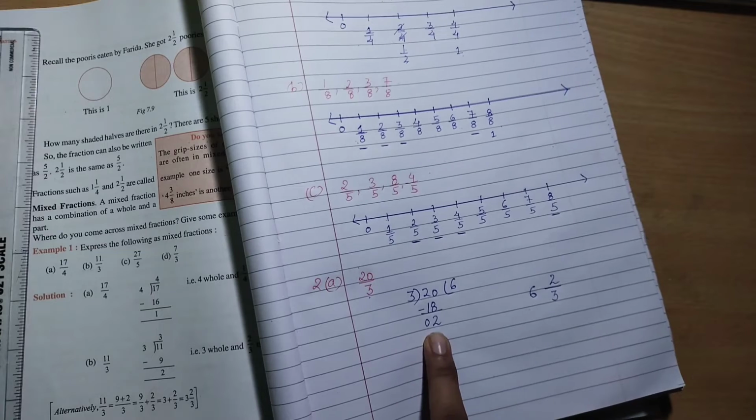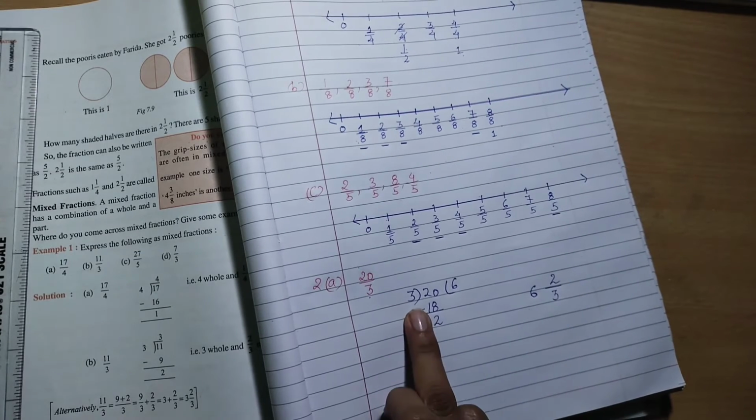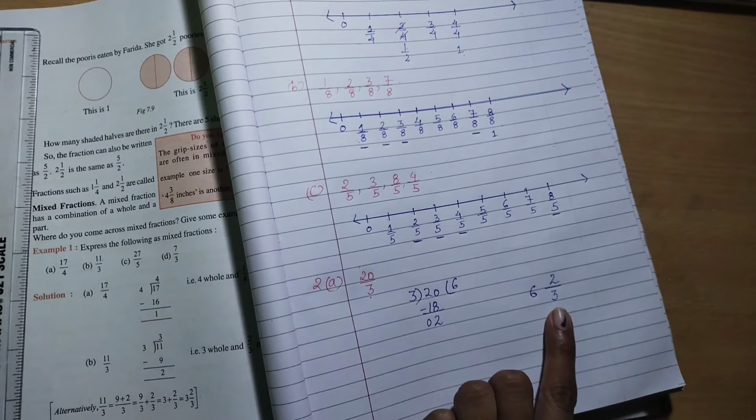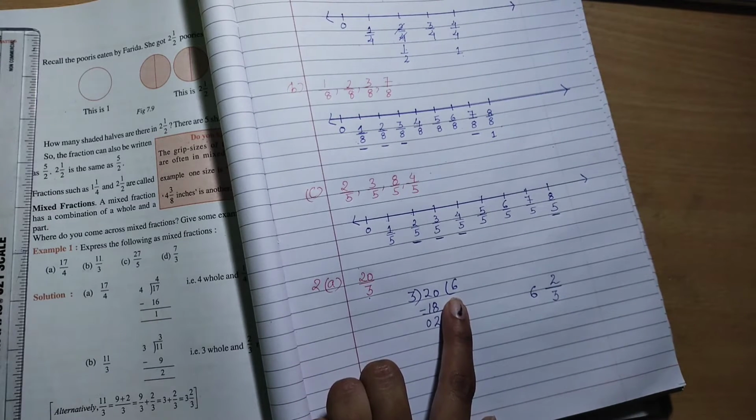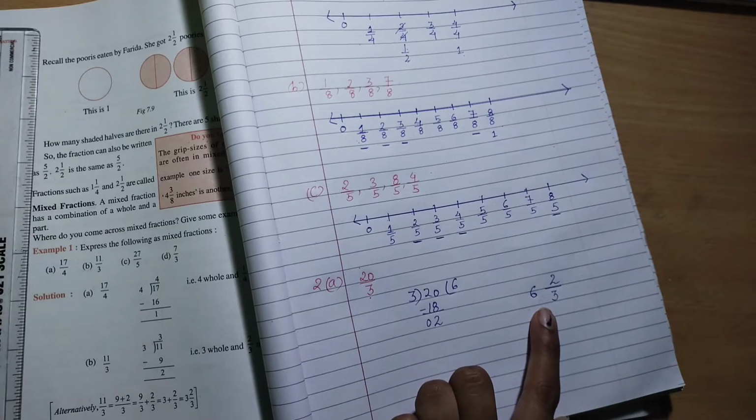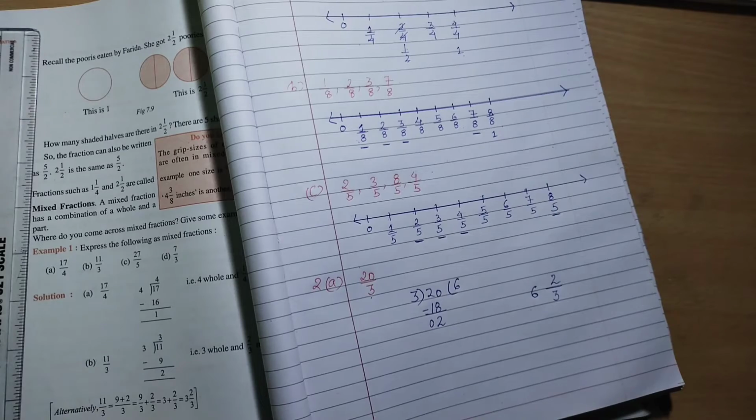We have to put the remainder at the top and our divisor in the denominator because it was in the denominator as well, and our answer, that is our quotient, we have to put in the front, or in the middle, you can say. Let us see the next question.